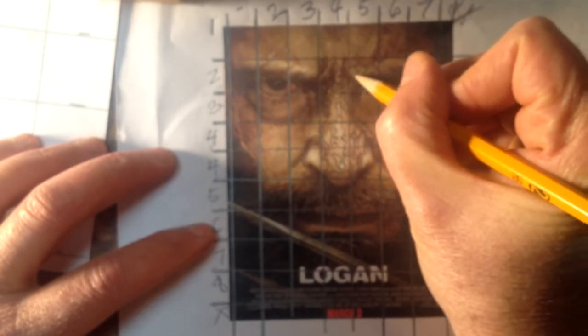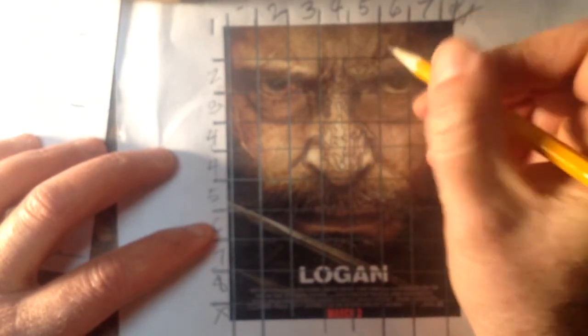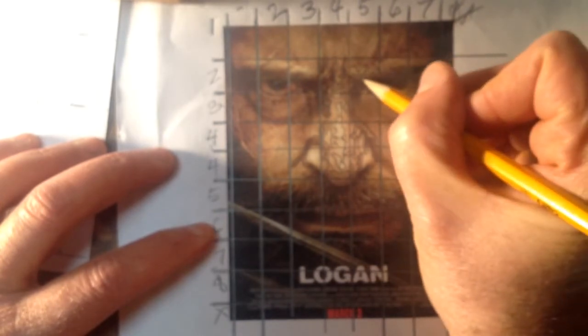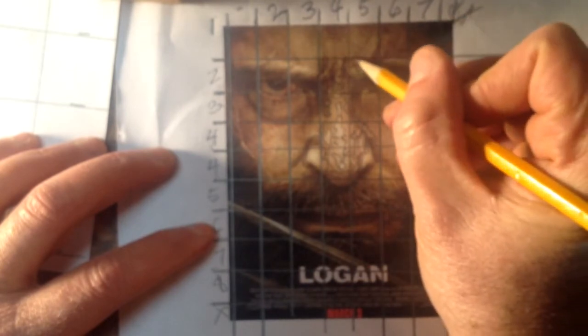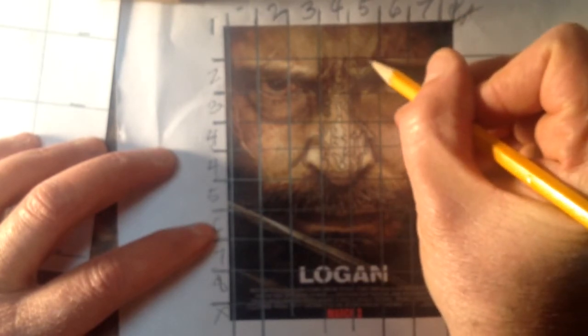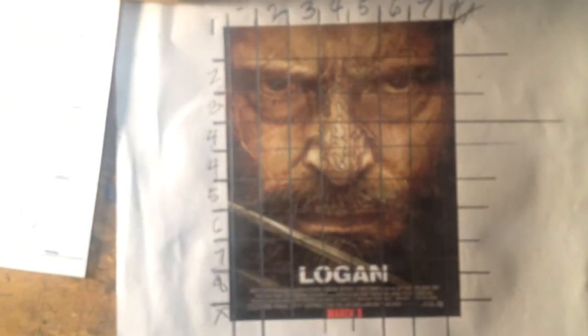So I'm working my way through every square, just trying to show where these different values are. And these are going to be shaded differently when you transfer this over to your final. So this is going to take me a lot more time. I'm going to move this so you guys can see it better.